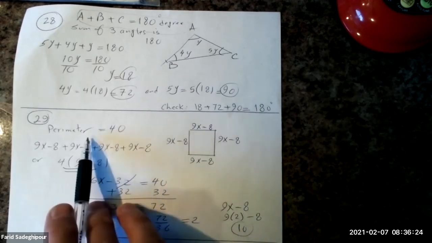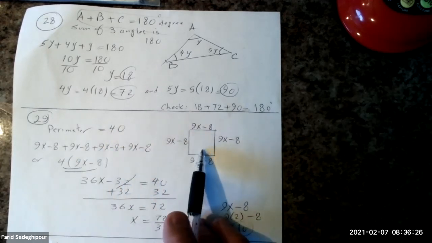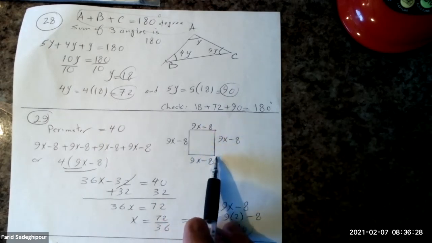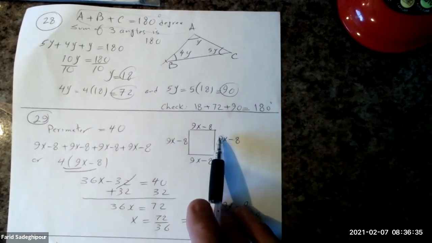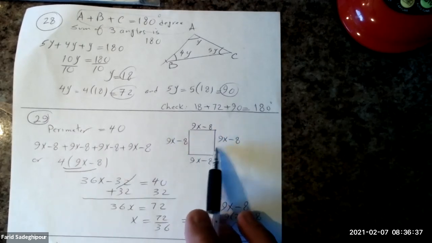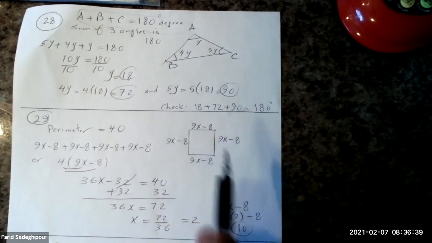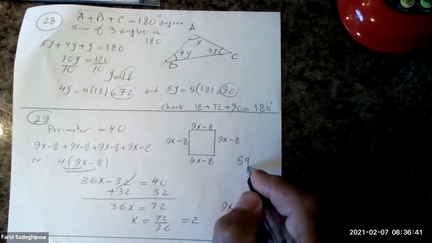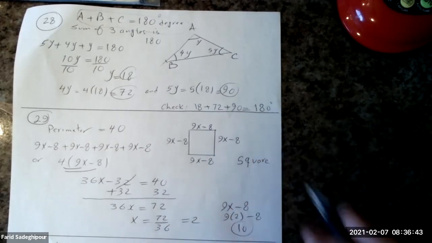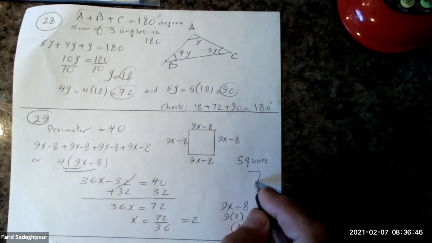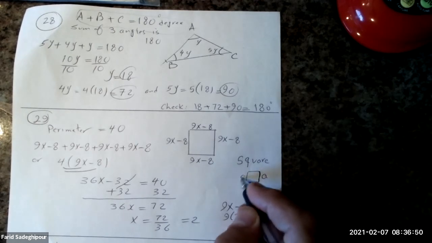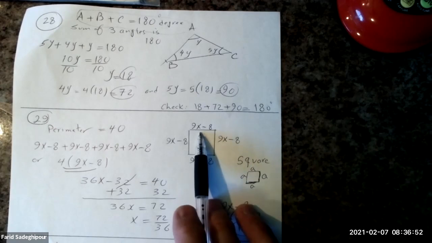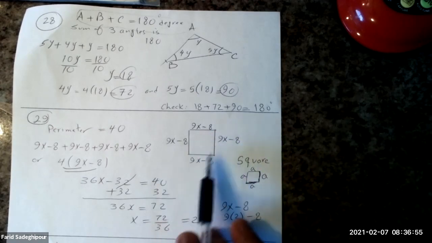In this problem, the perimeter of a square is given. You know, in a square, all the sides are always equal. The perimeter is given. Instead of giving you a number, we say each side is 9x minus 8, because in a square, all the sides are always equal. So if one side is 9x minus 8, the other ones are all the same.